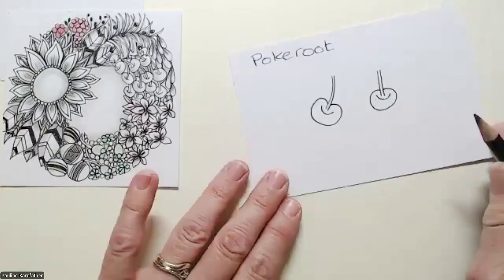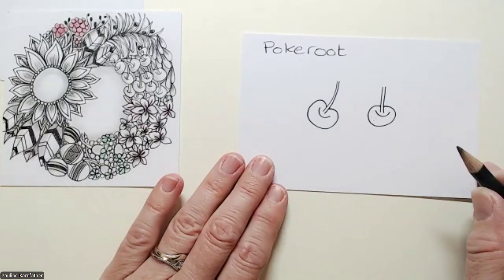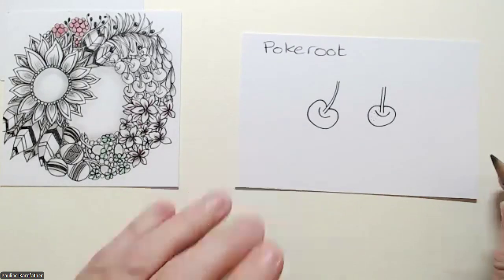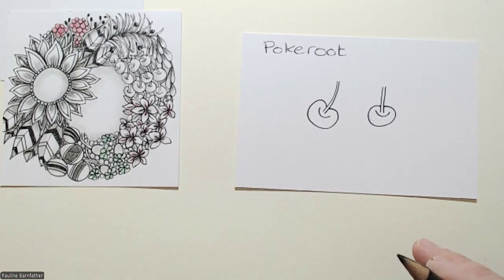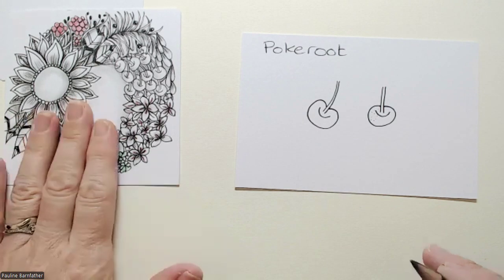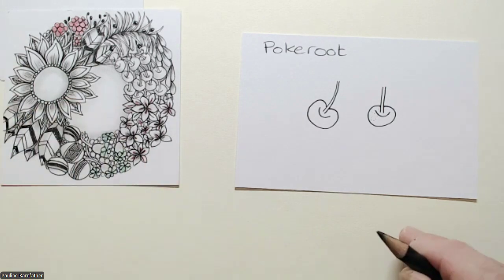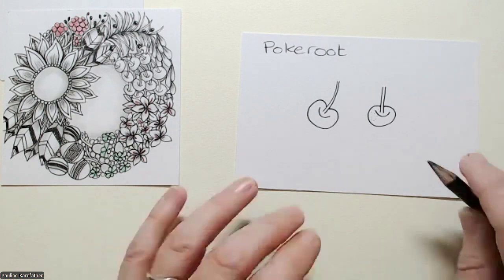Are we to be doing this along with you, Pauline? Yeah, everybody should be doing it along with me. This is a little opportunity to practice some of the shapes that we're going to be doing. Because as I just said, I've done these lots of times, but this is your first time. It'd be a bit unfair for me to say, right, let's just get into it.